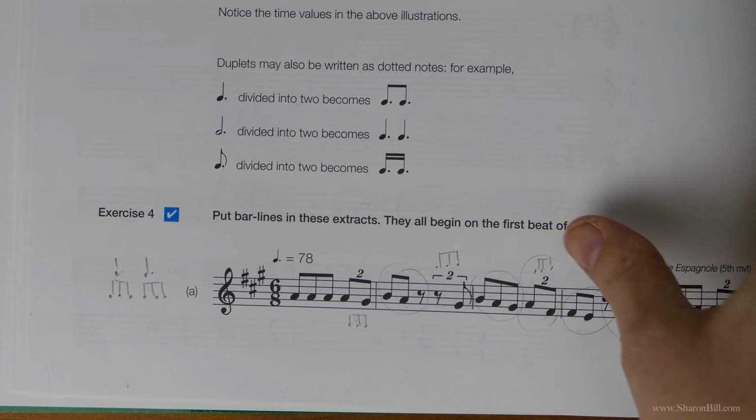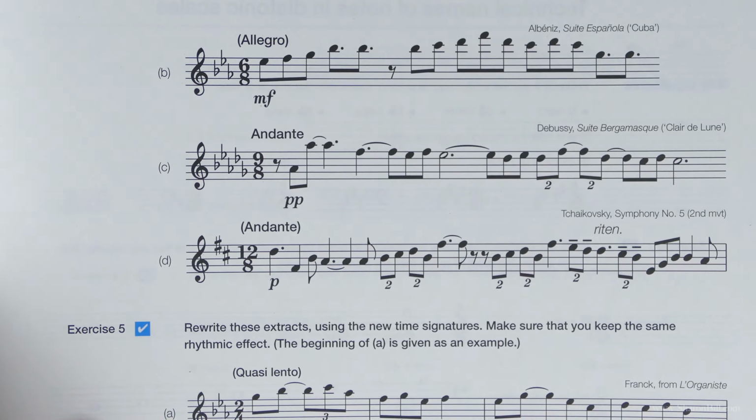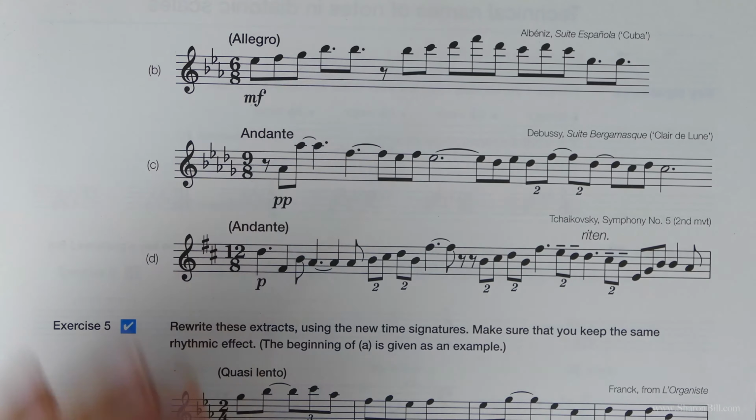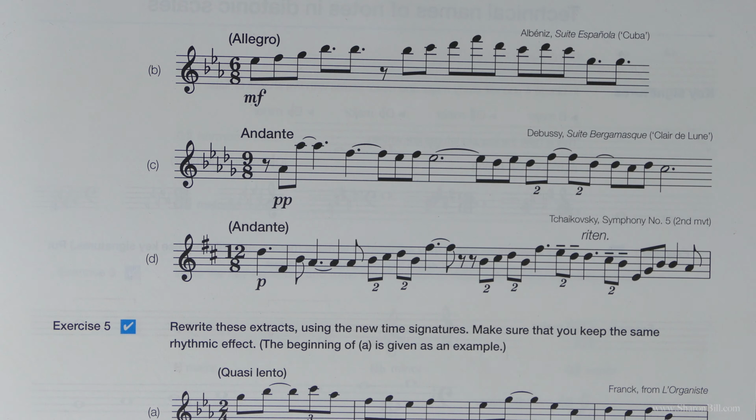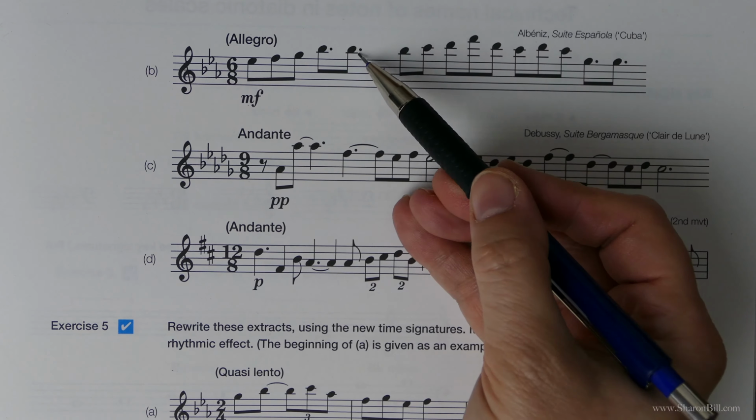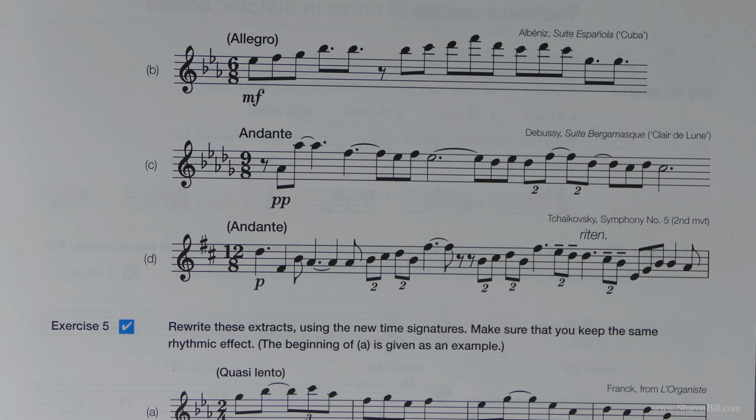There we go. So if you want to turn the page over and try these next 3 exercises on your own and then re-access into the video, and we'll work through those together. So don't forget that dots do the same job as the duplets. Let's have a look at this one together then.